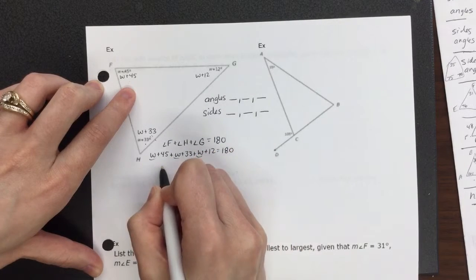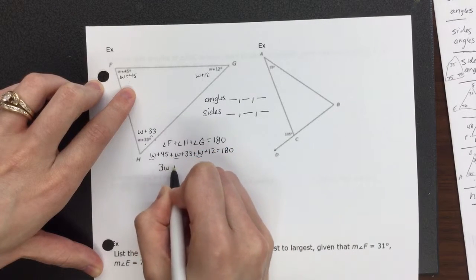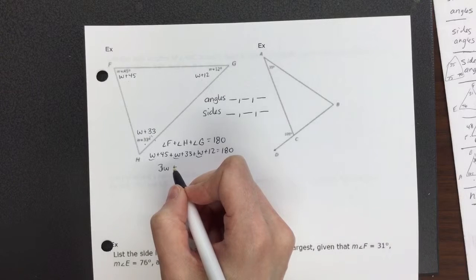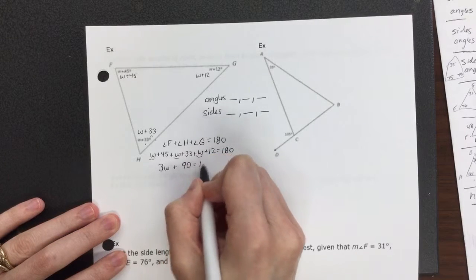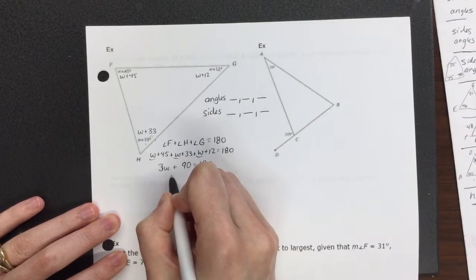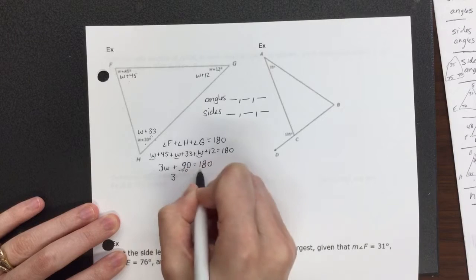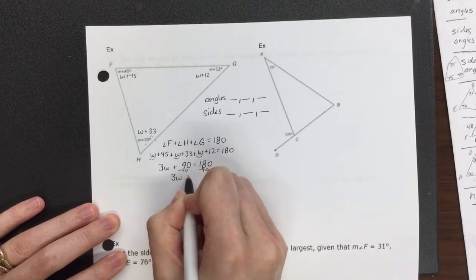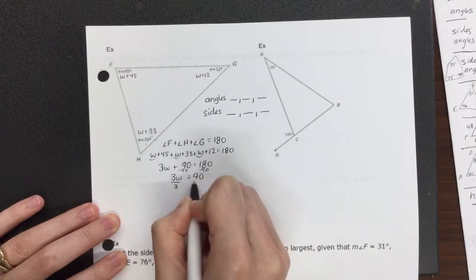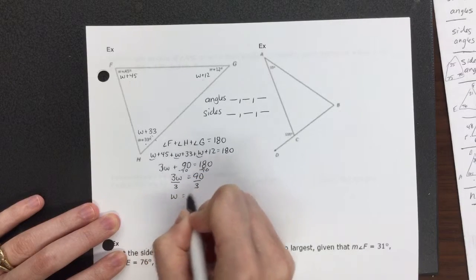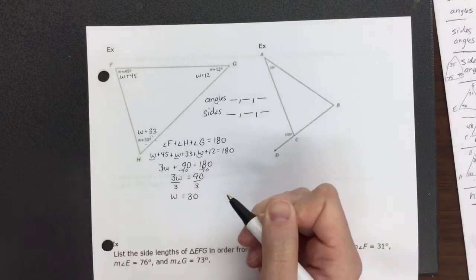Add all of our like terms, so 3W plus 45 plus 33 plus 12 is 90, is going to be equal to 180. Subtract 90 from both sides, and 3W is going to be equal to 90. Divide both sides by 3, and W is going to be equal to 30.